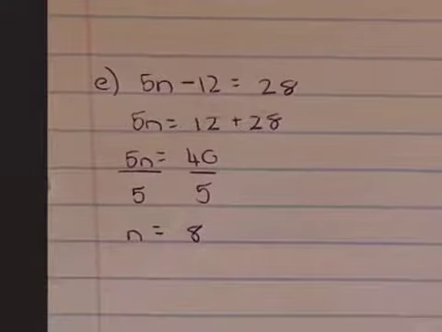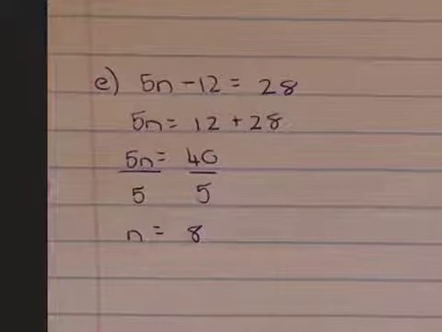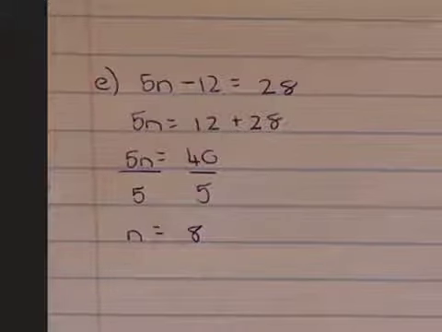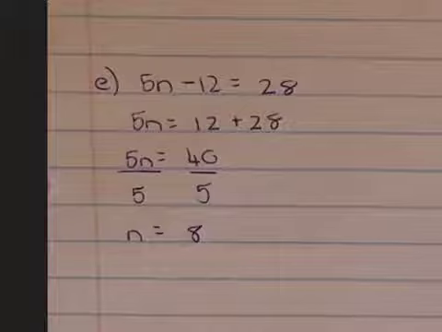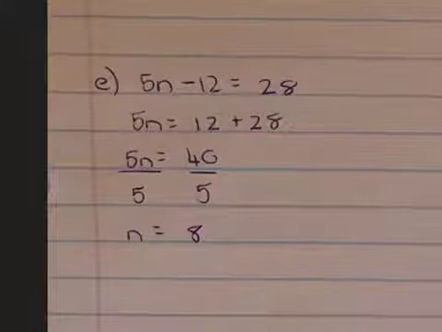Last two for question 1. The difference between 5 times a number and 12 is 28. So 5 times a number and 12, the difference is 5n minus 12. Now you could have used x. We're just talking about a number. It doesn't have to be n.